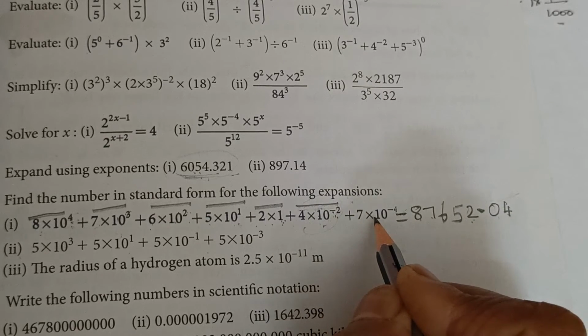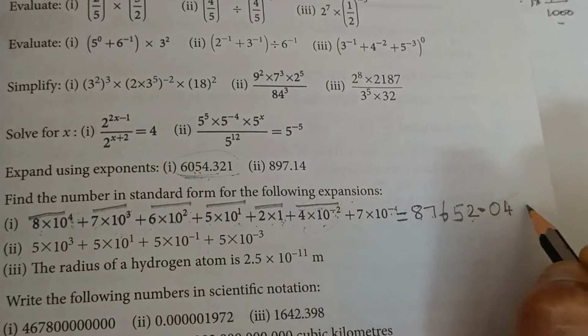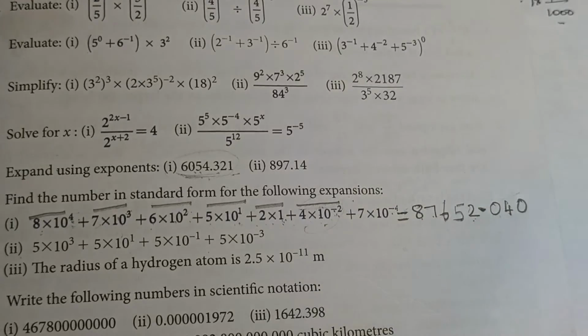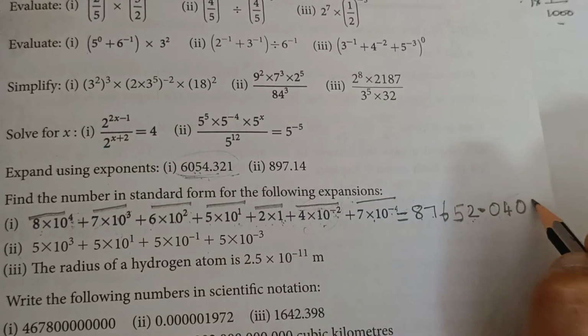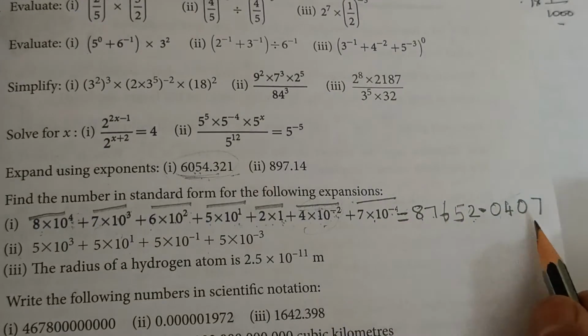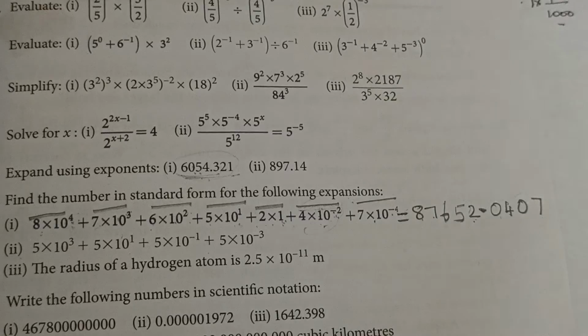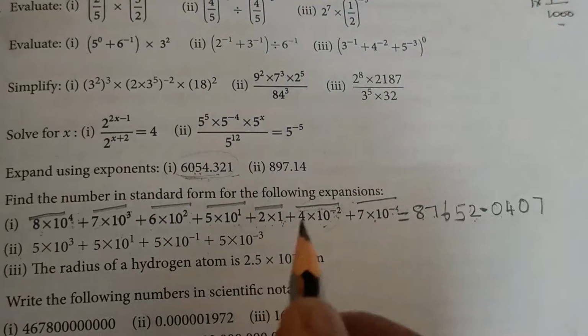Do you have 10 power minus 3? Next we have minus 4 only. So 10 power minus 3, thousandth place is missing, 0. Then 10 power minus 4, the 10,000th place is there, 7. So this is the standard form of this expanded notation. Okay, shall we try the next one?